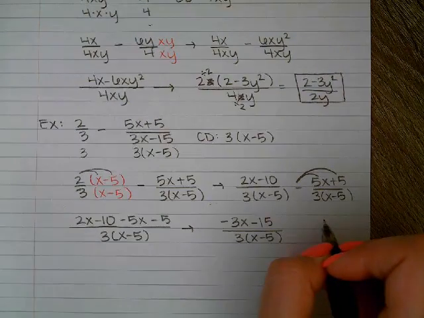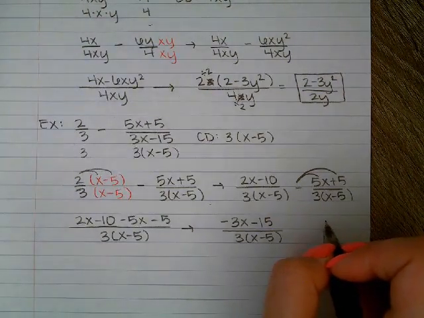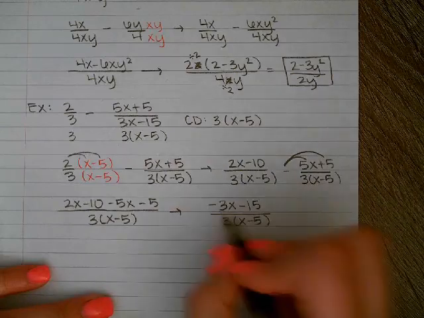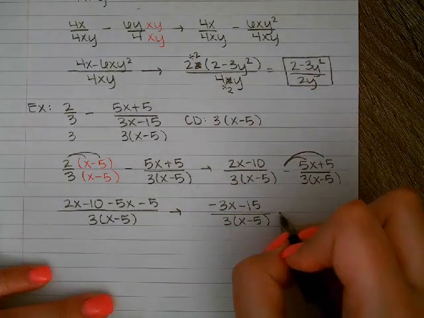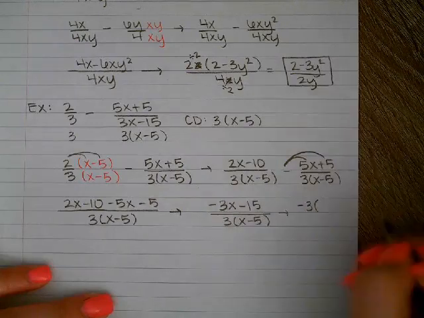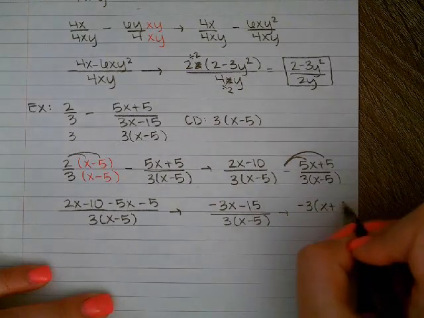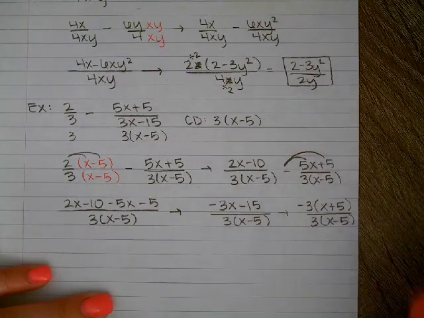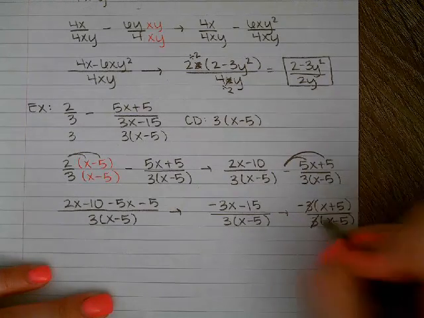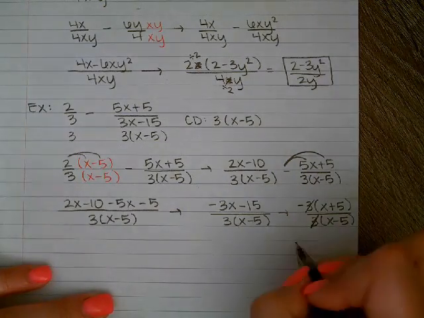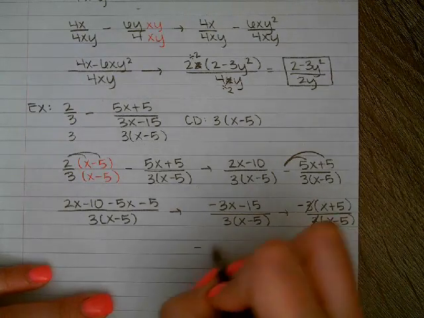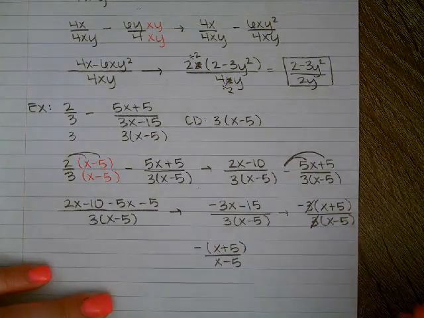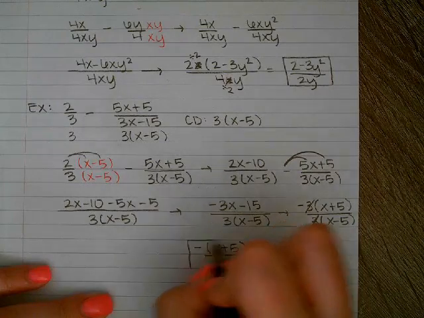So before I can start to cancel things, I'm going to have to factor this. Between 3 and 15, the GCF is 3. Since the leading term is negative, I have to take a negative out. So negative 3, that leaves me with an x plus 5. 3 on the bottom, x minus 5. So the negative doesn't cancel, but the 3's do. So my final answer is negative x plus 5 on the top, and on the bottom, x minus 5. It's very tempting to cancel those out, but they are not the same. So that's my final answer.